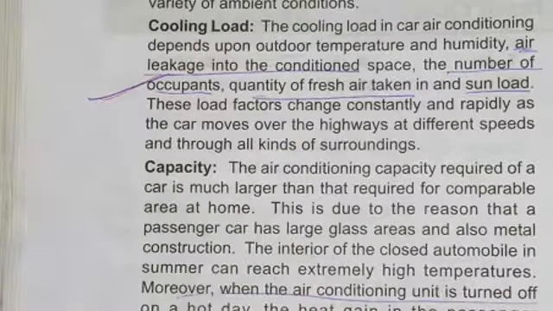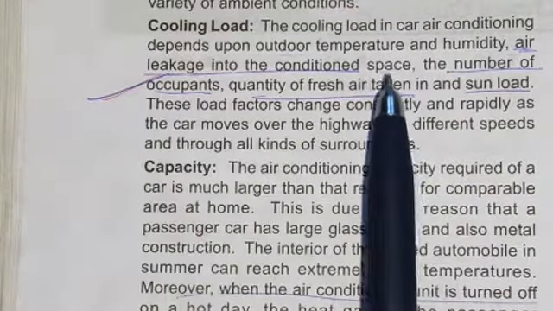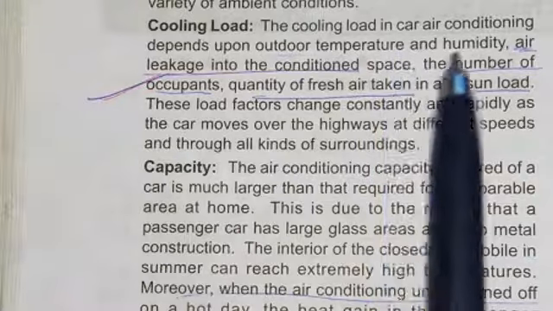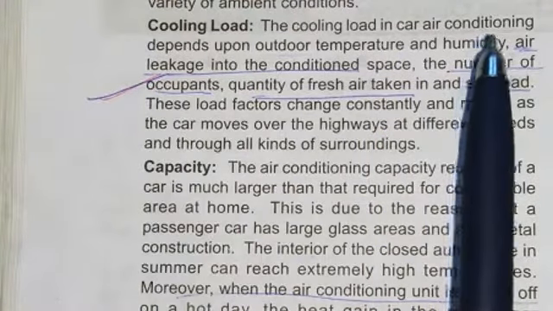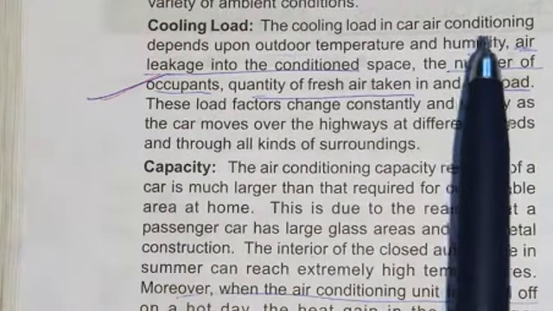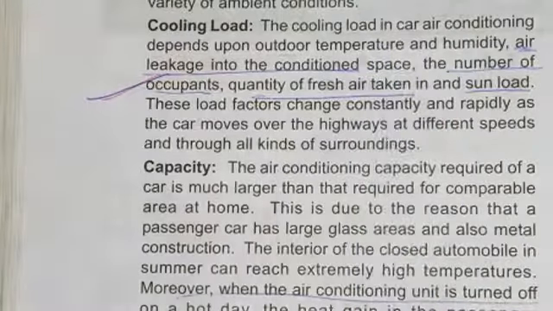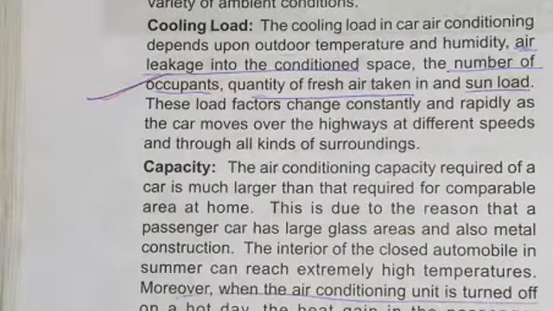So the air conditioner used in a car is usually equivalent to the air conditioner which is required for a large room. The capacity is around 1 to 4 tons. A car air conditioner has capacity around 1 to 4 tons, but a window air conditioner has around 0.5 to 3 tons.